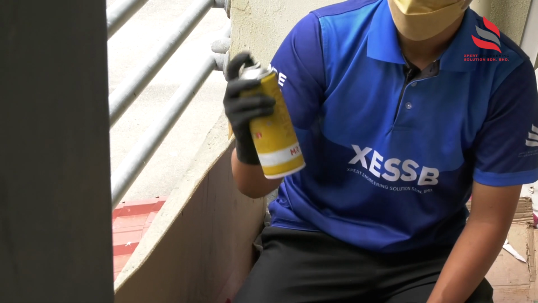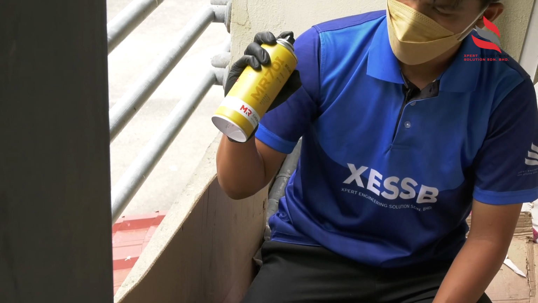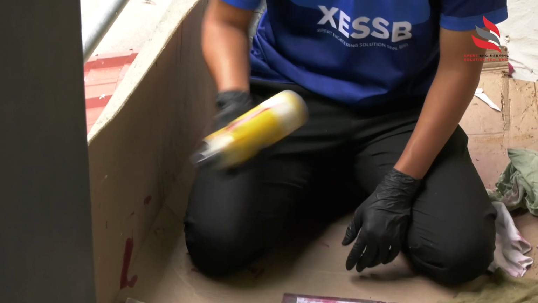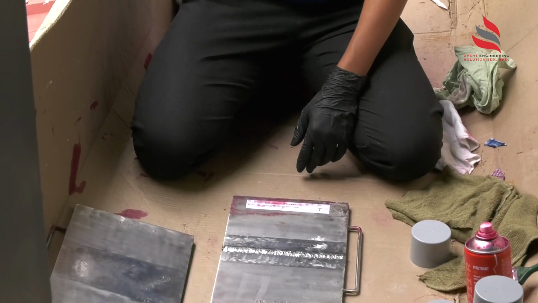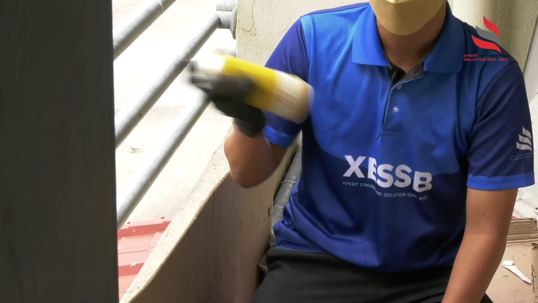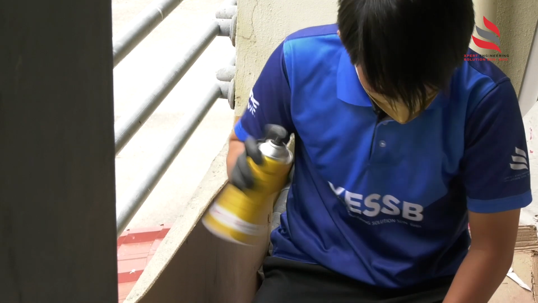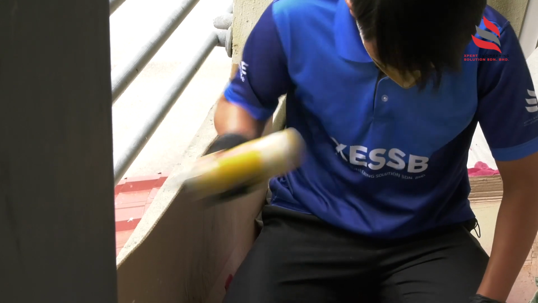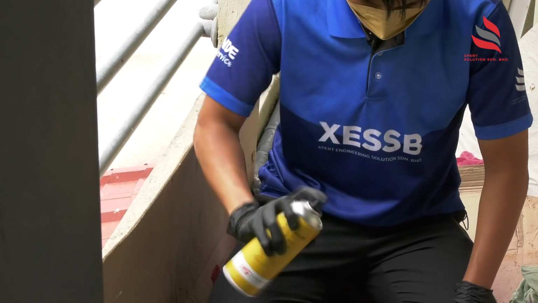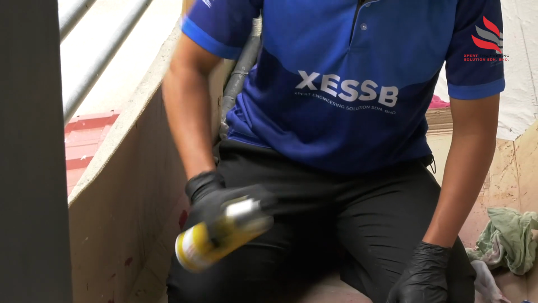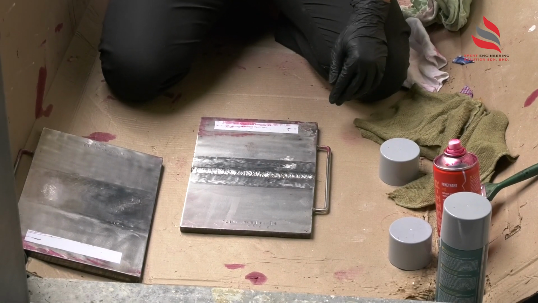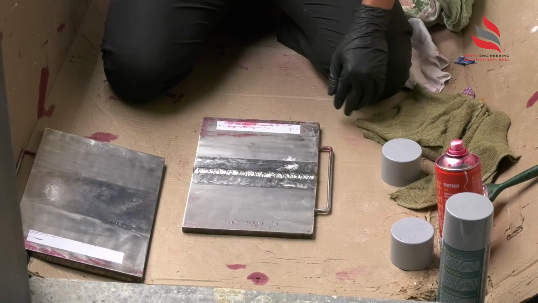The developer that we use is Mr. Chemi also, code MR70I. For the developer, we need to shake the developer can for 10 to 15 seconds. And after that, we apply the developer not less than 6 inches from the surface of the weld specimen.